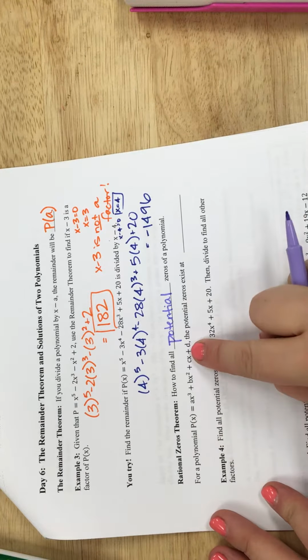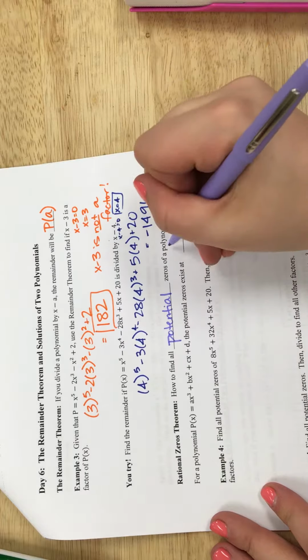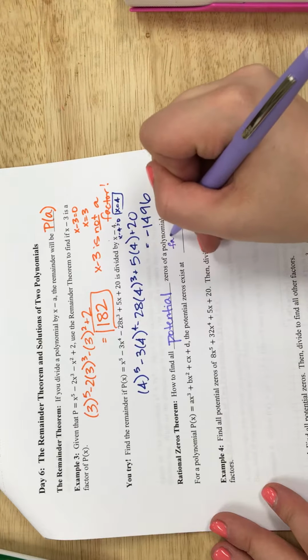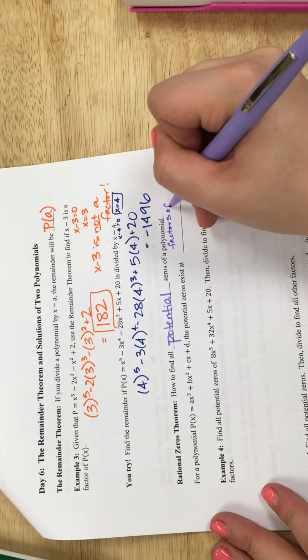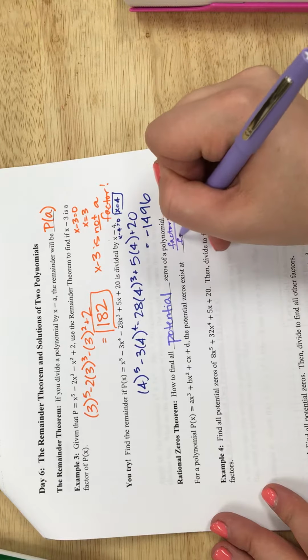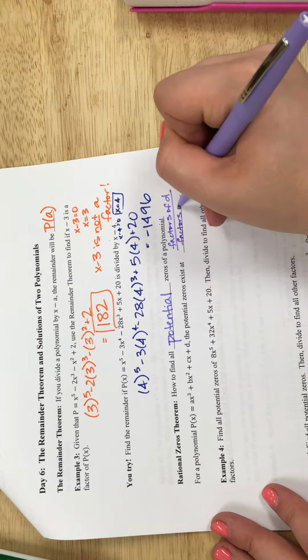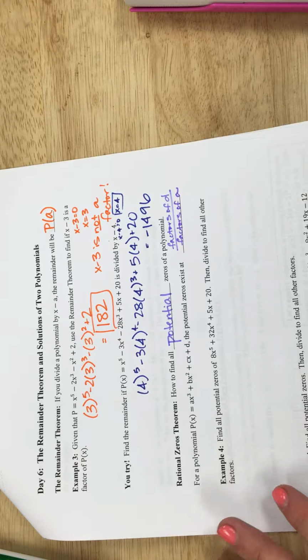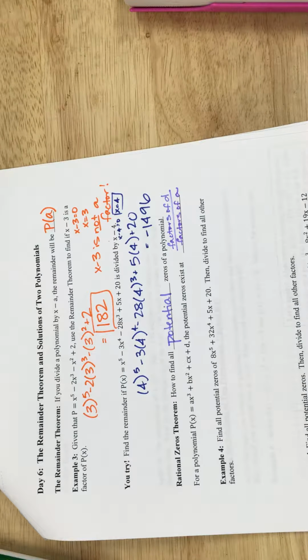Okay, so for a polynomial, the potential zeros exist at the factors of d over the factors of a. You can do it. Don't freak out. And so this is your polynomial, right? Ax cubed plus bx squared plus cx plus d. So d is your last number, a is your first number.